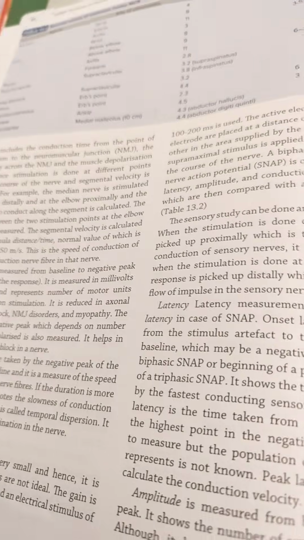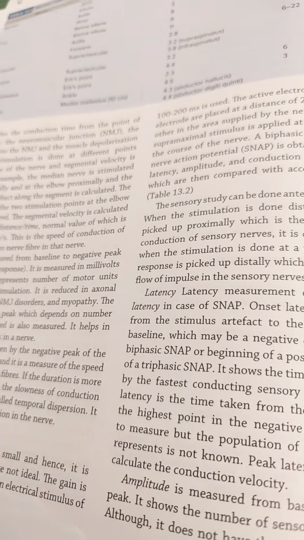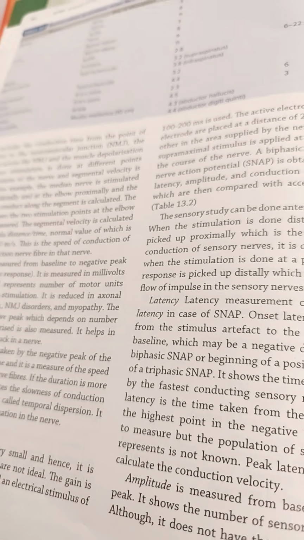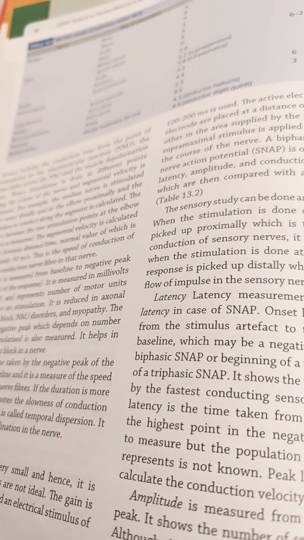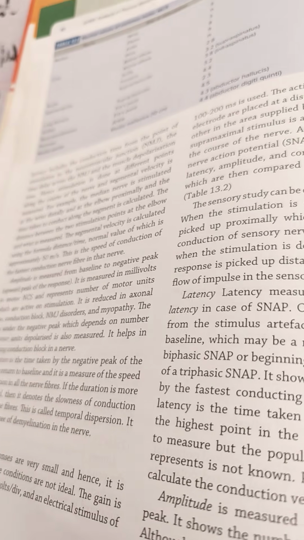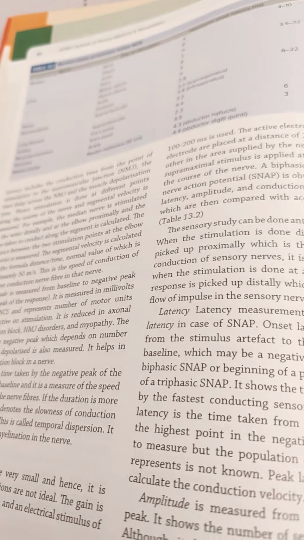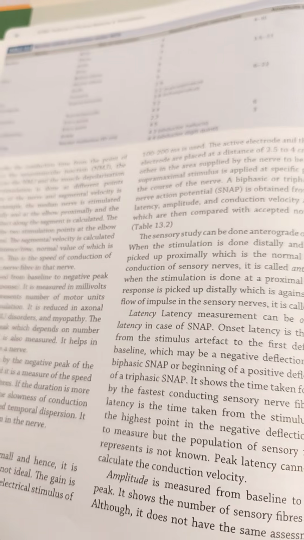The latency includes the conduction time from the point of stimulation to the NMJ, the time delay across the NMJ, and the muscle depolarization time.